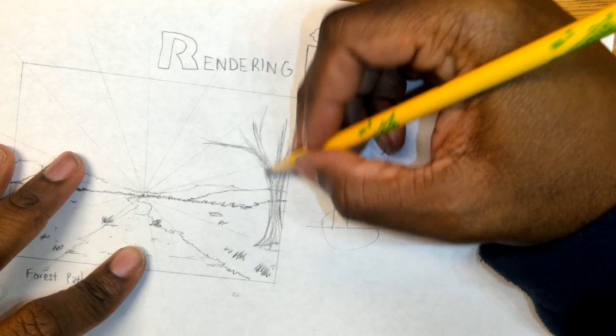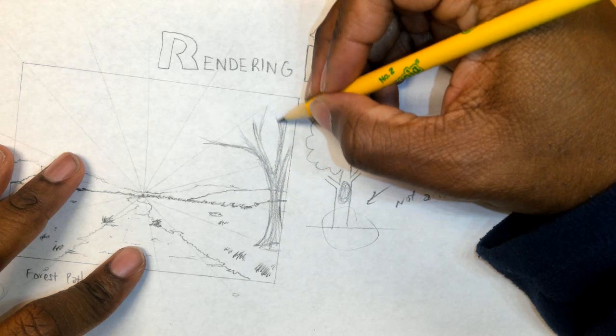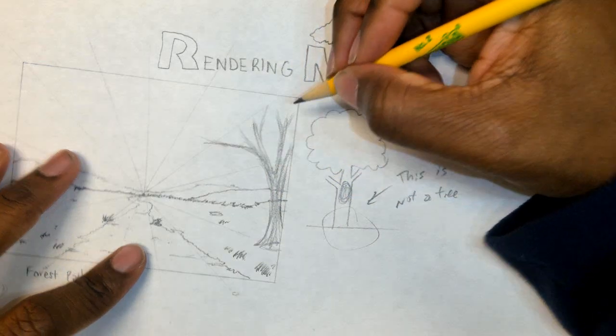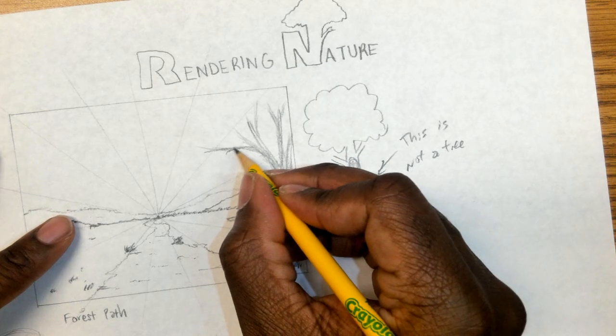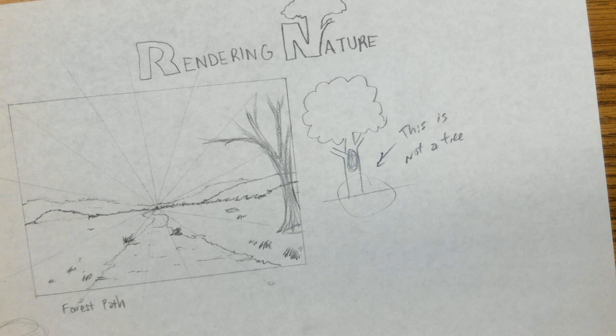I might say, but Mr. Scott, trees aren't looking too balanced. Well, here's the thing. Trees don't have to be perfectly balanced. They are fully grounded by their roots in the dirt. So if one has, say, more branches on one side than the other, or the tree is leaning, that does not mean it's going to fall over. It just means that's how it grew.